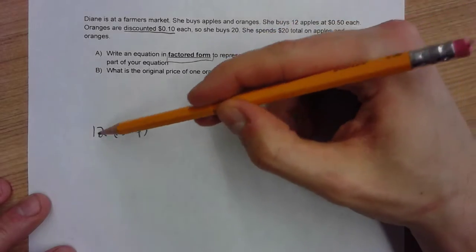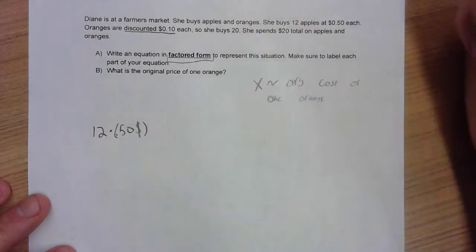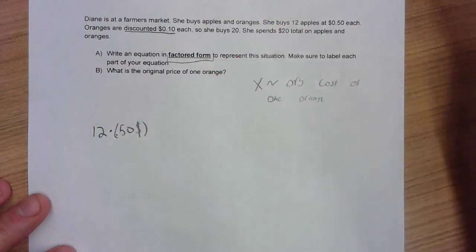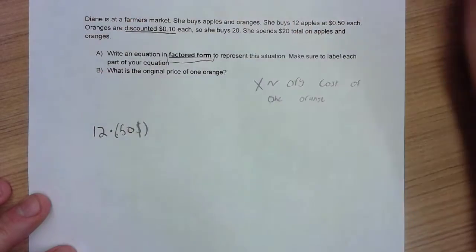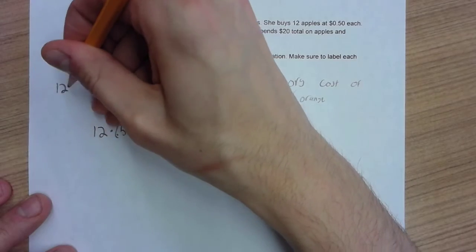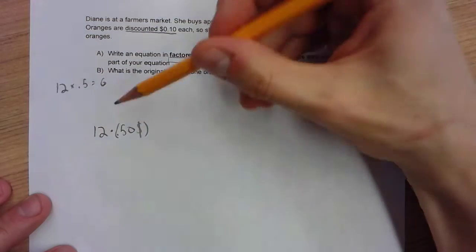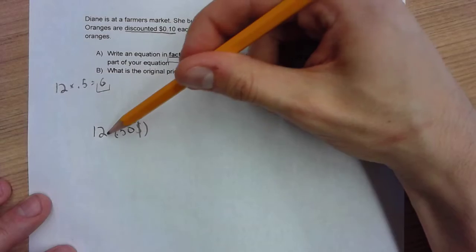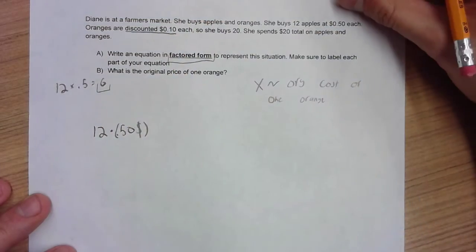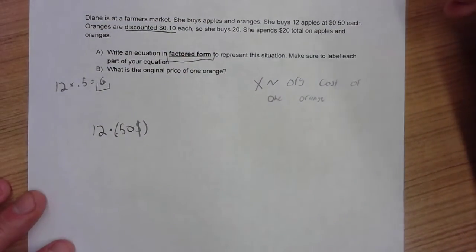And now I wrote it here on purpose, and I want to make sure that we keep this in mind. This is factored form. We all know that 12 times 0.5, or 50 cents, is going to be 6. We all know that, but I specified I wanted it in factored form. This is expanded form. So I want to leave them as two numbers being multiplied together. Great. So that covers our apples.